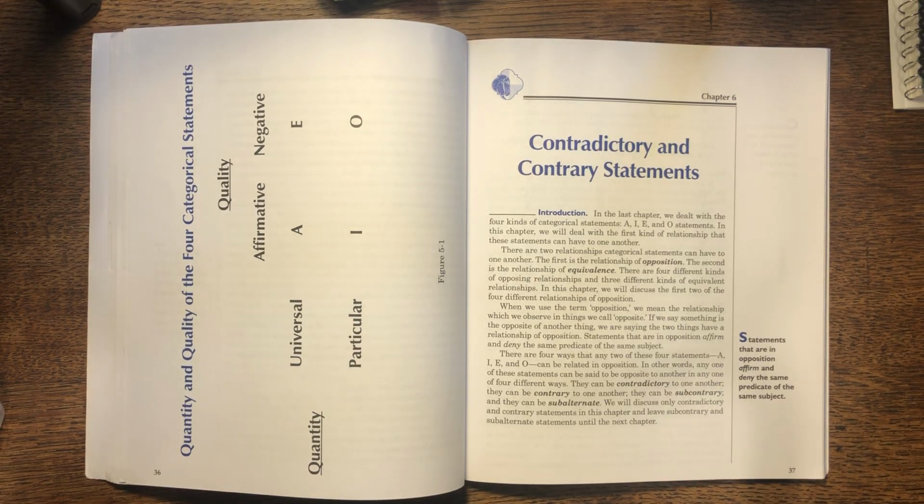Chapter 6, Contradictory and Contrary Statements. Introduction. In the last chapter we dealt with the four kinds of categorical statements, A, I, E, and O statements. In this chapter we will deal with the first kind of relationship that these statements can have to one another.